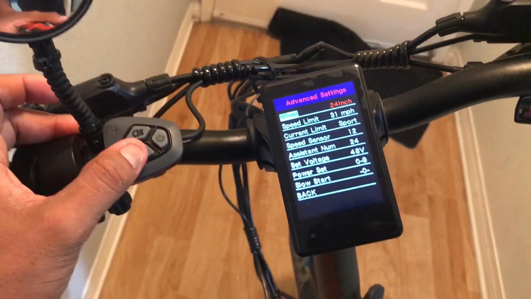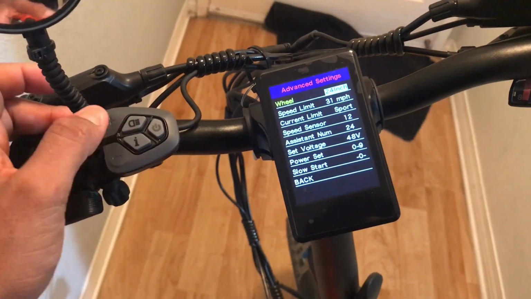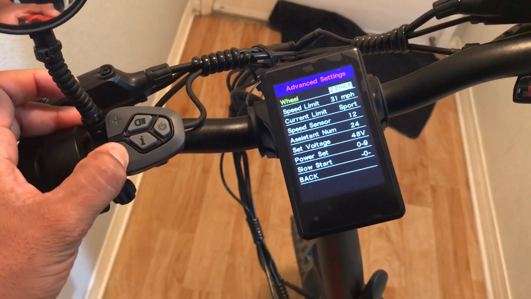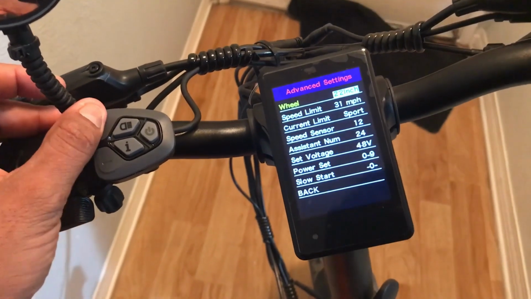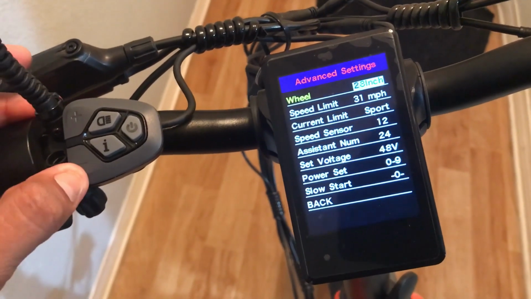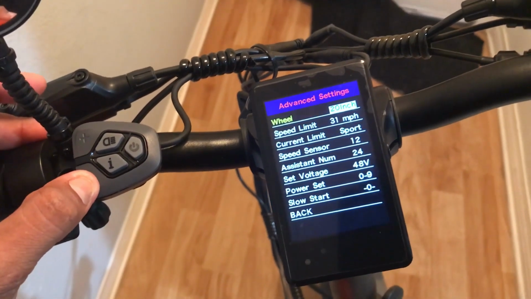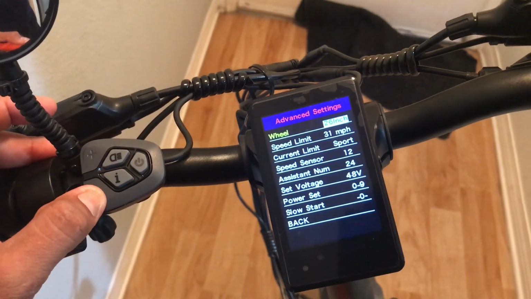So on advanced settings, let's go to wheel size. By default it's set to 24-inch. Basically, wheel size means the circular metal wheel size. Basically, that's what all bikers will refer to.